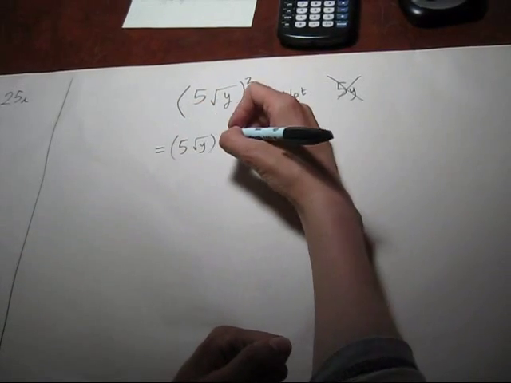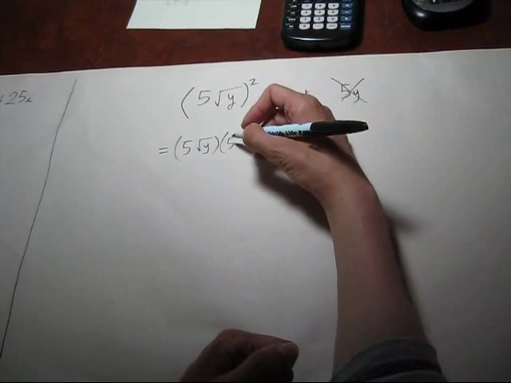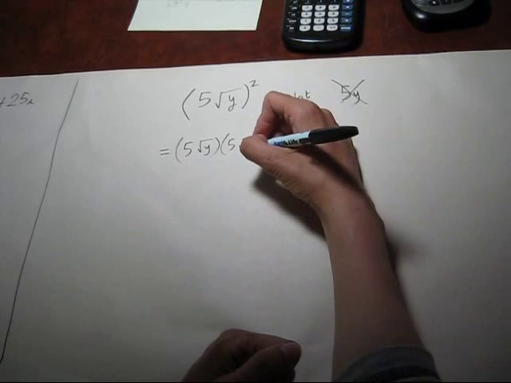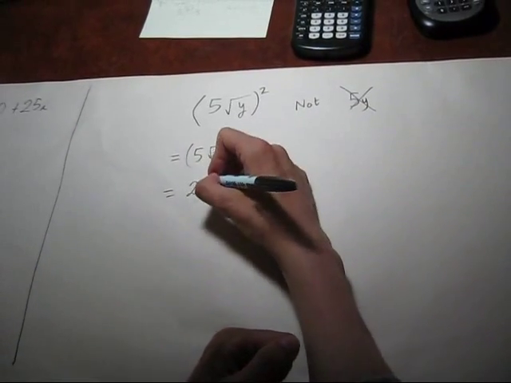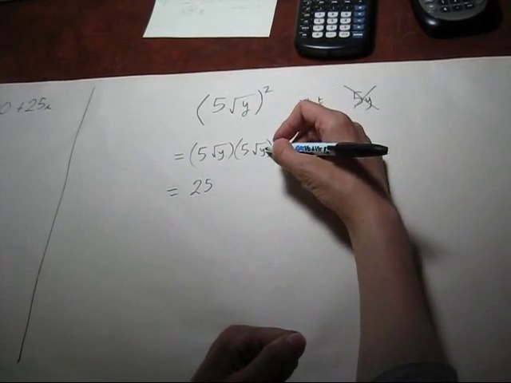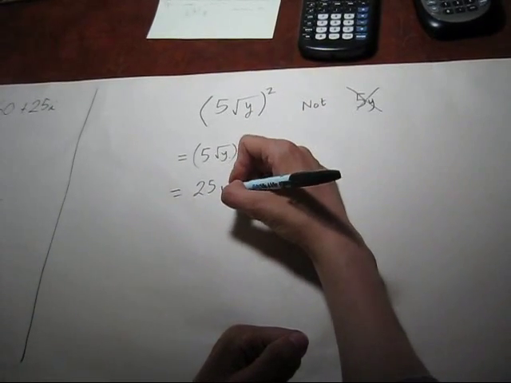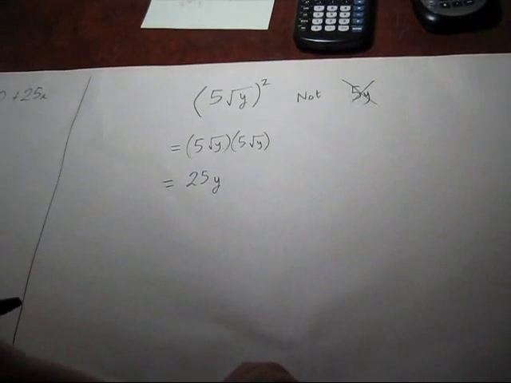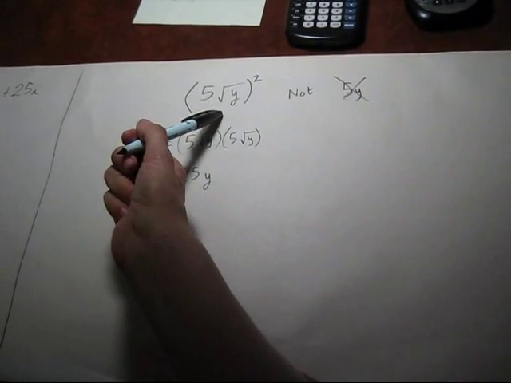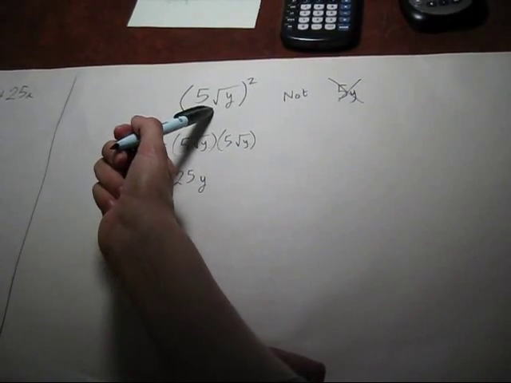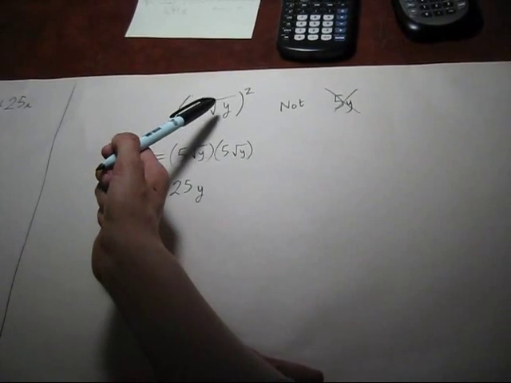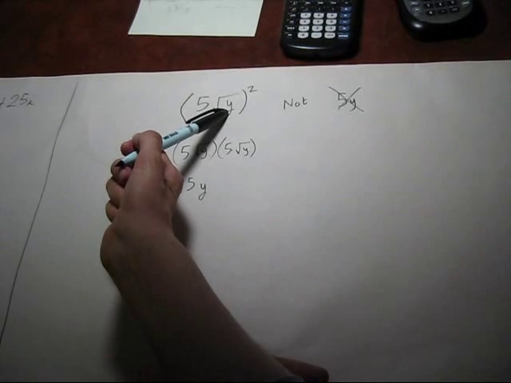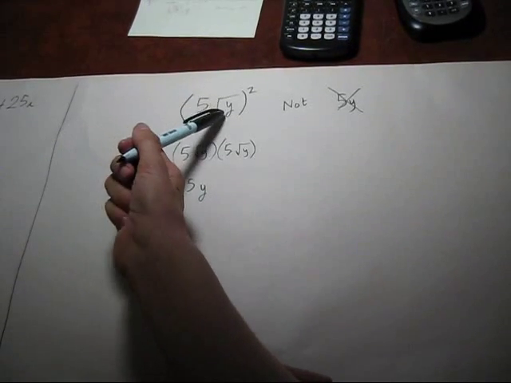So we're going to have 5 root y times 5 root y. Well, then the 5 times 5 gives us the 25, and root y times root y is y. So that's what the answer is. Now notice here, since we're dealing with just real numbers now, in this section, y has to be greater than or equal to 0 in here.